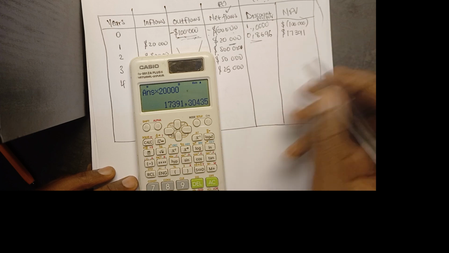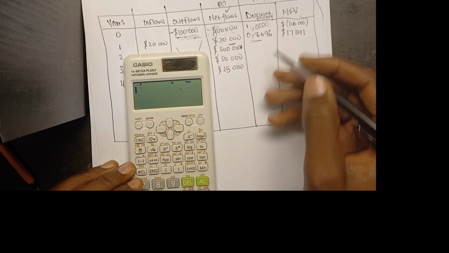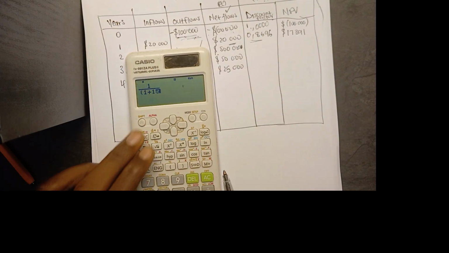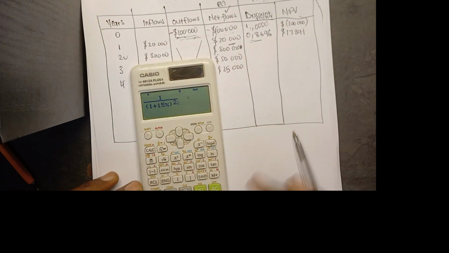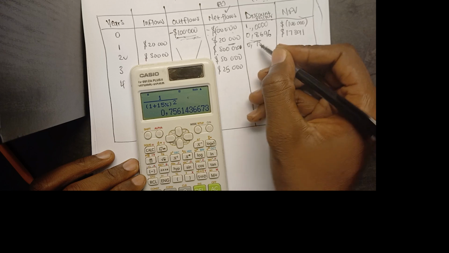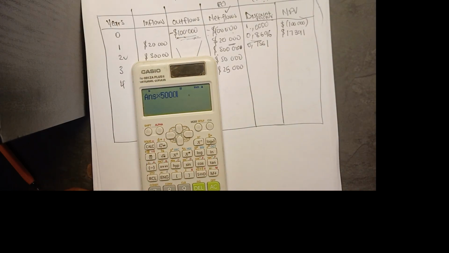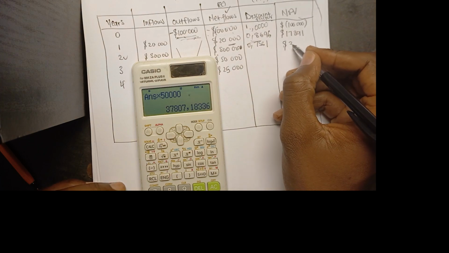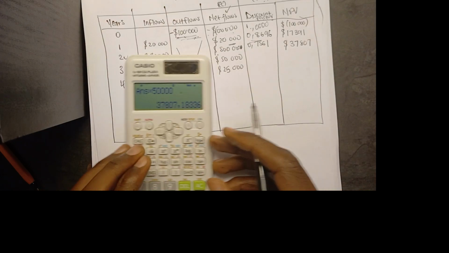Then we can just leave this, just write money. Now we're going to 1 over 1 plus 15% to the power 2 now, right? To the power 2 now, because we're at the third space. Then it's 0.7561, right? Then multiply by 50,000. Then it's going to give us 37,807. So this is our cash.